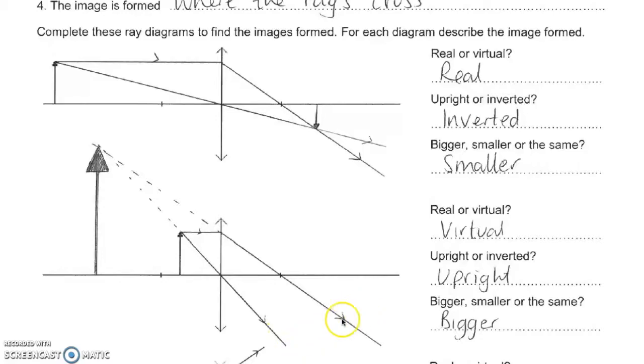Now notice they do not meet. So this time I've got to work backwards. I'm going to draw a dotted line backwards like so for this line, and then the same for this line. Where they meet, I apply the same principle: I draw a line vertically to the horizontal line, and this time we can clearly see it's a virtual image because it's to the left. So if I put a piece of paper here, I would not see it. It would not project onto any actual object. But I would see it if I looked from this way.